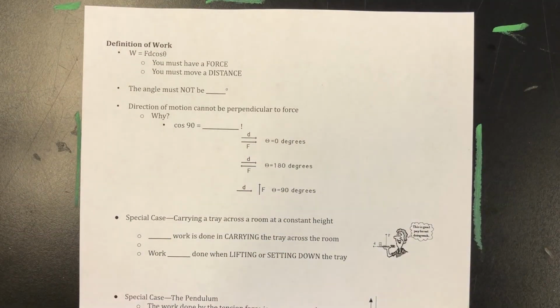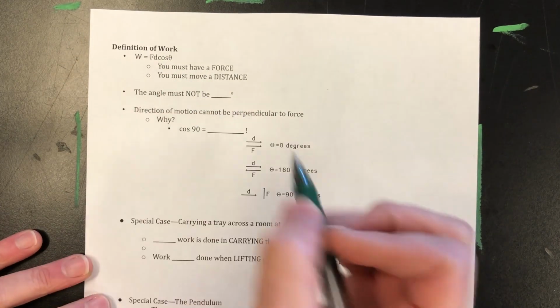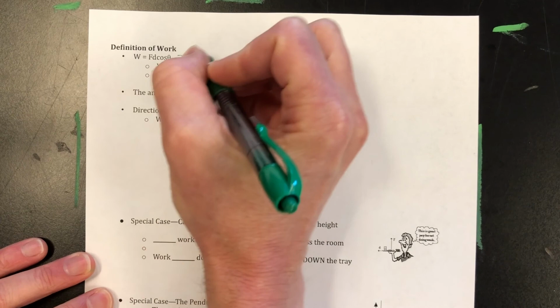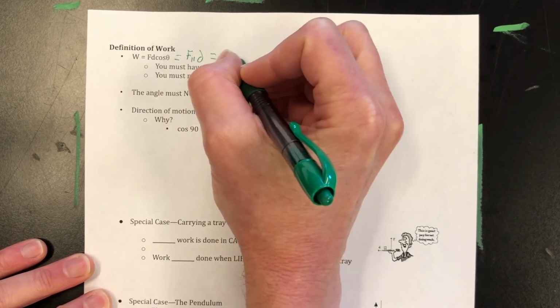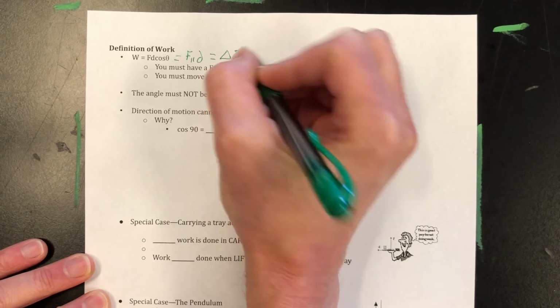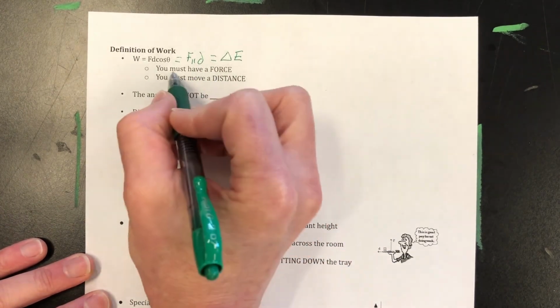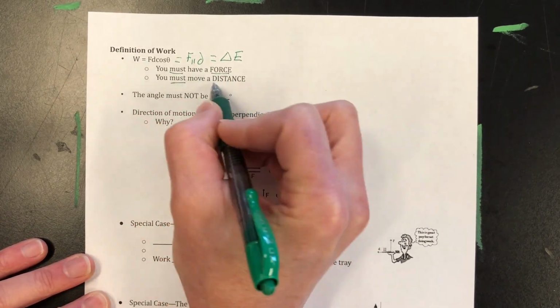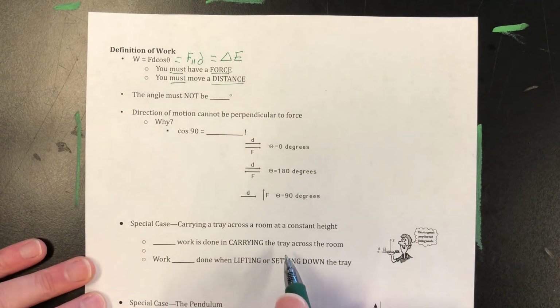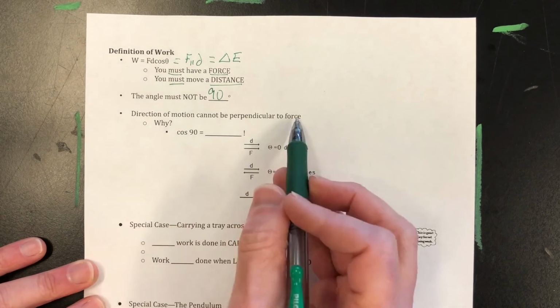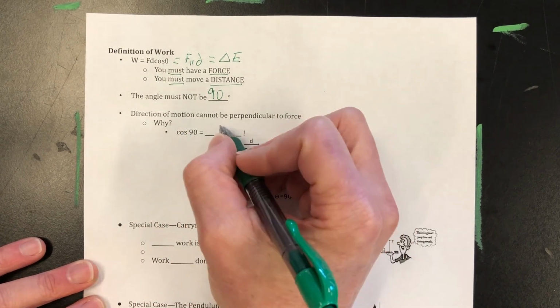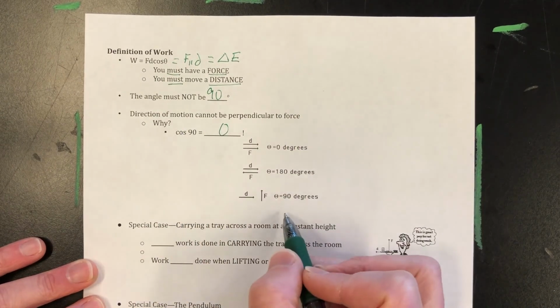For page number 4, which is the next one, this one is just the definition of work. We know work is F d times the cosine of the angle. We also said that if the angle is 0, we could say F parallel to the distance, and we also know that that is equal to the change in energy. You must have a force and you must have a distance. Otherwise, you won't do any work. The angle cannot be 90 degrees, and why can't it be perpendicular? Because the cosine of 90 degrees is equal to 0.